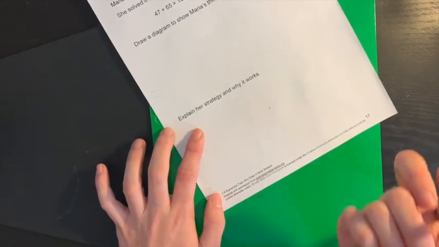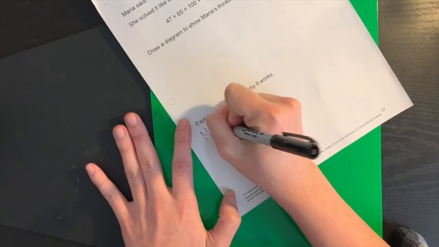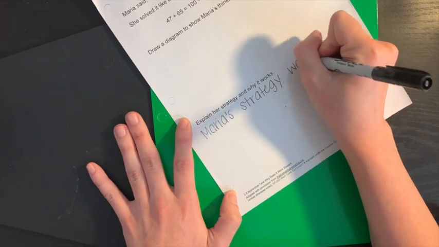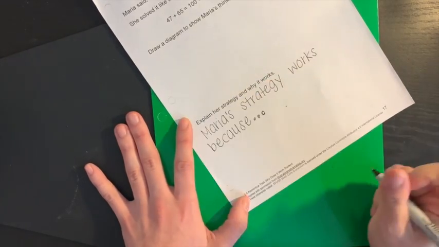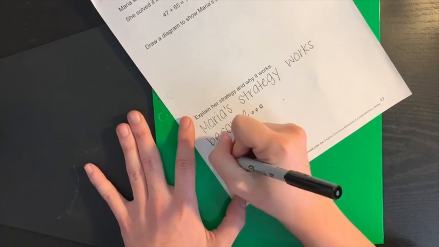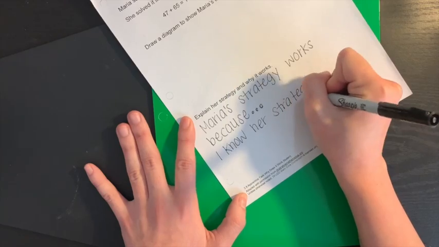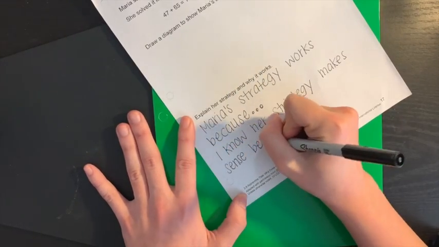So a sentence starter that could get you going on answering this question might look like this. Maria's strategy works because, or I know her strategy makes sense because.